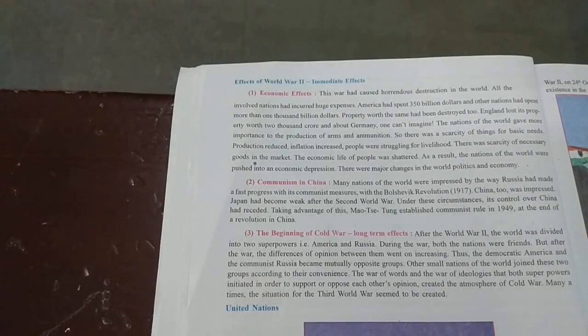Now let's see about the third point: the beginning of the Cold War and its long-term effect. What is this Cold War? Students, you may be asked this question for 2 marks in the exam: What do you understand by the Cold War, and write about it in detail.